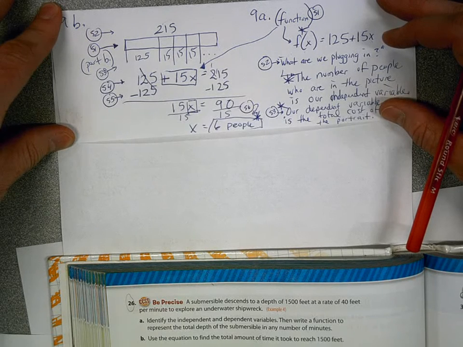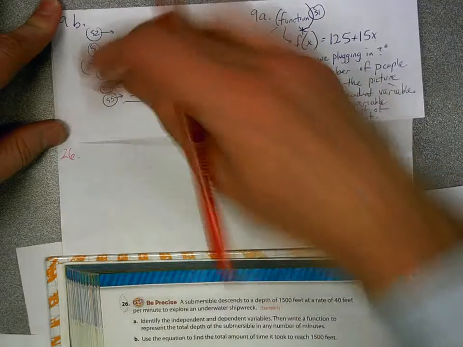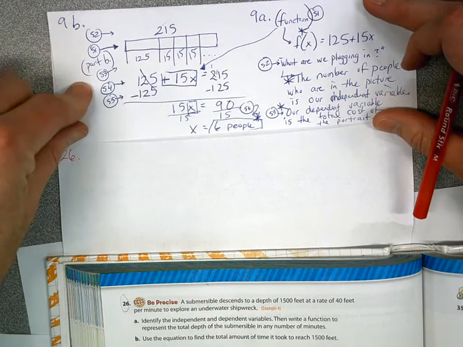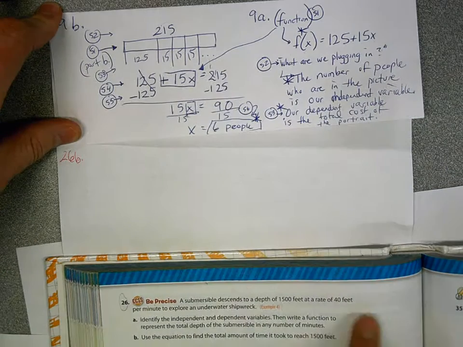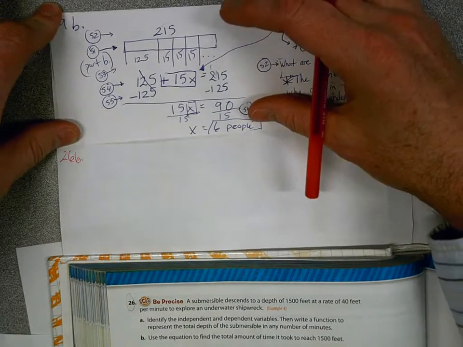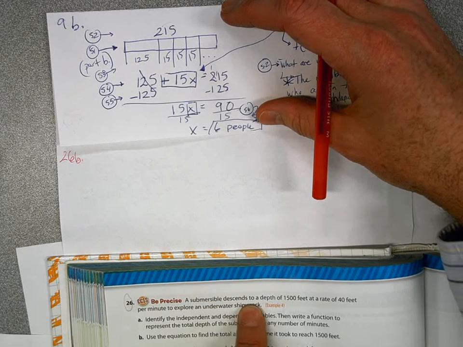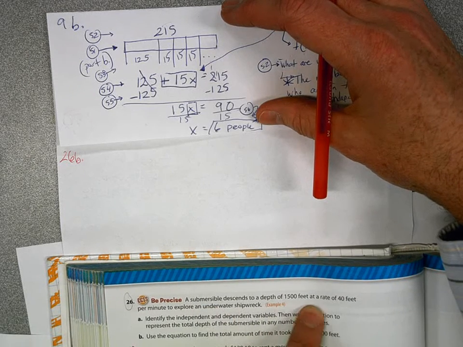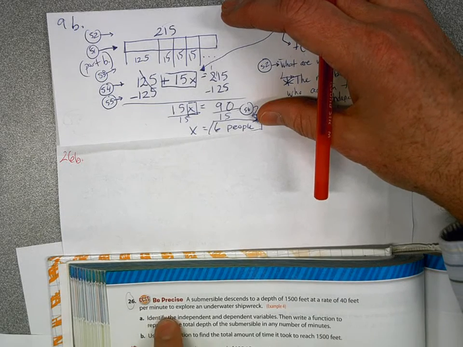I'm going to use my notes right here on 26. What I said in our notes was do part B first, 26B. So I'm going to write the equation based off of this story. It says a submersible descends to a depth of 1,500 feet at a rate of 40 feet per minute to explore an underwater shipwreck.